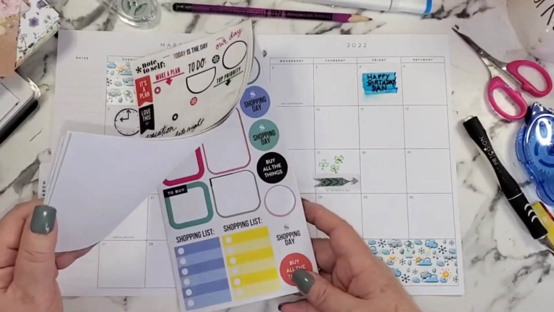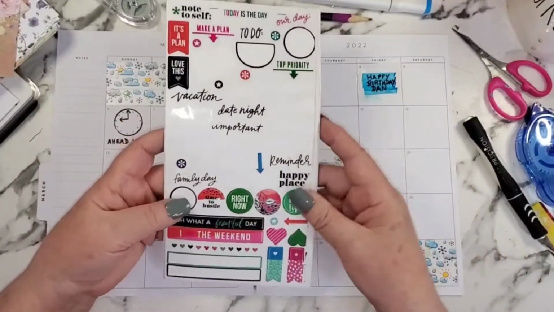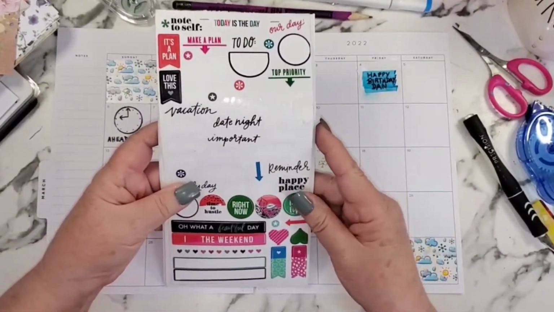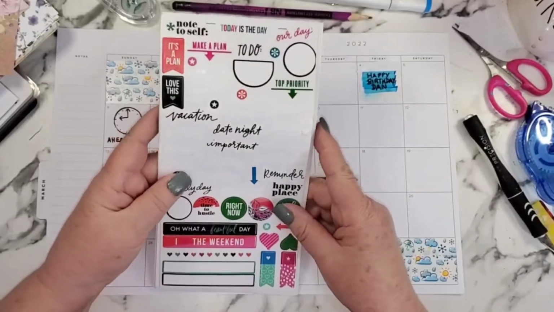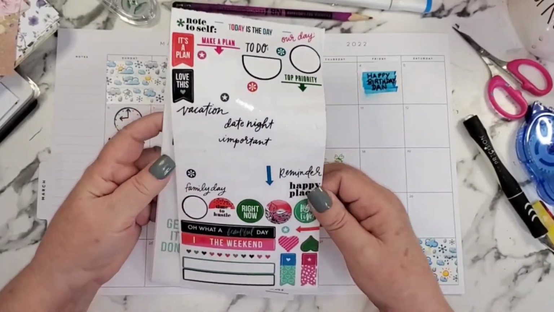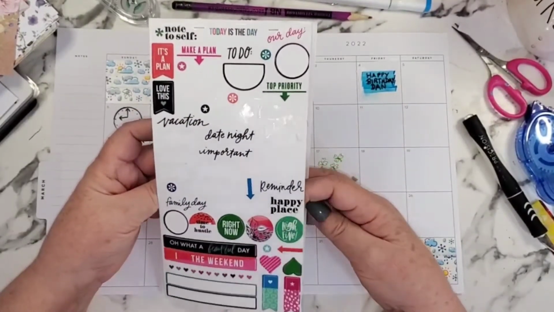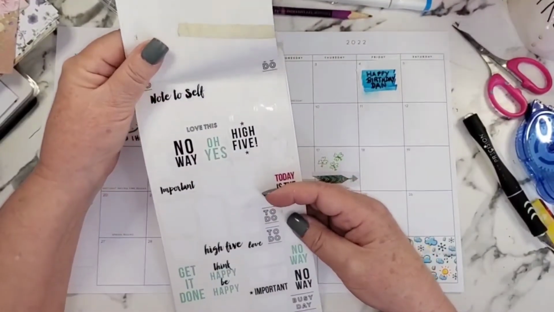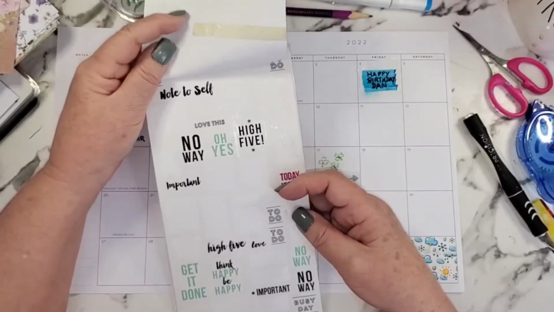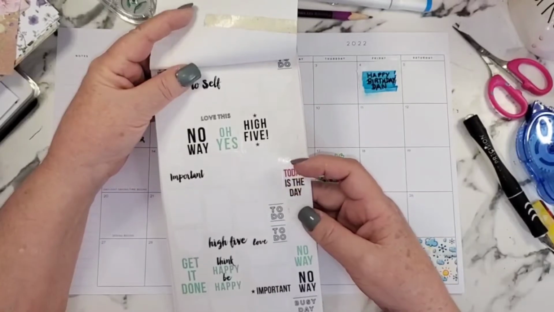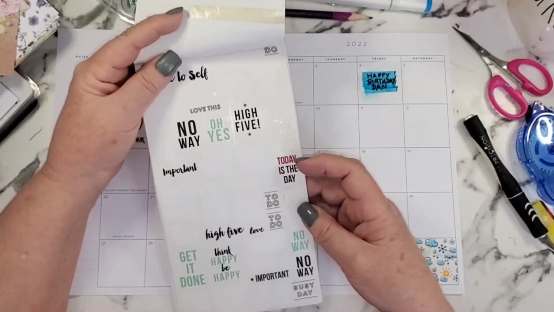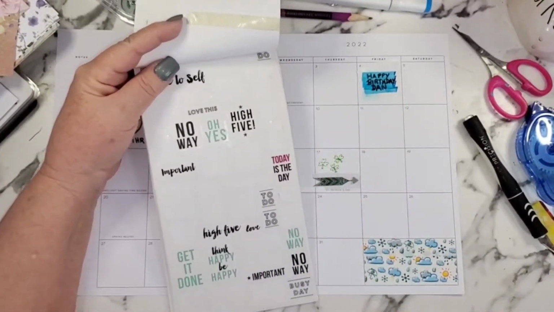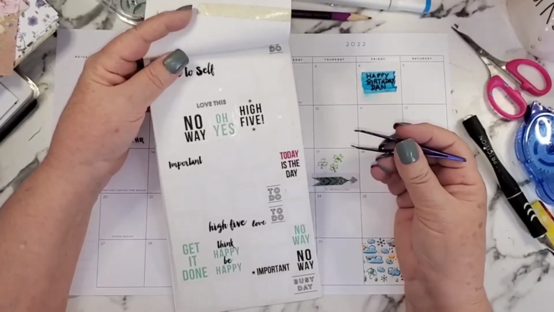And I sorted them into kind of like types of stickers and stapled them together. That's all I did. I'm going to grab this.